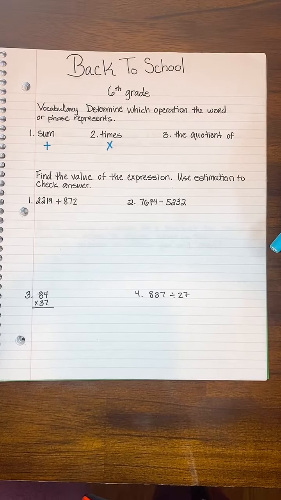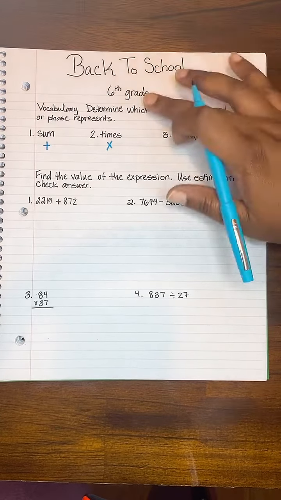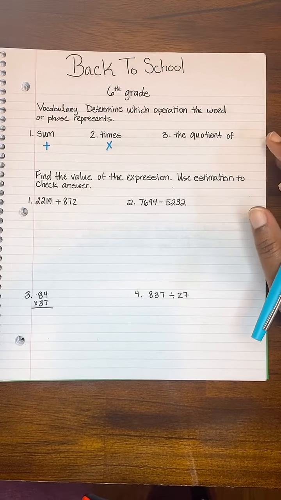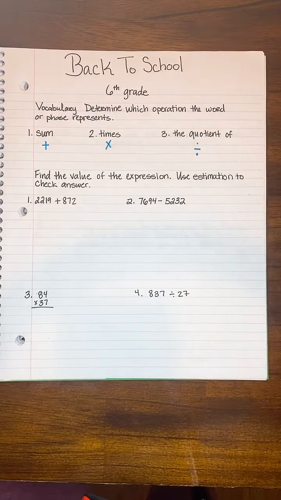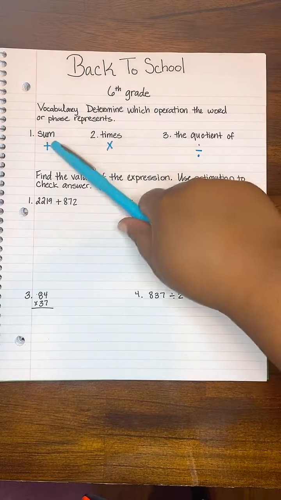Welcome in, you guys. We are doing middle school math, back to school math. If you know anybody that wants to know what middle school, 6th grade math is going to look like for them, share this with them. The quotient means divide. Okay, so these are the operations for those words.